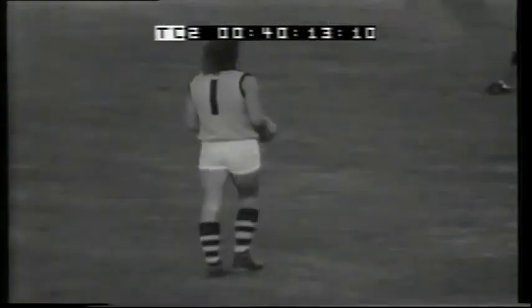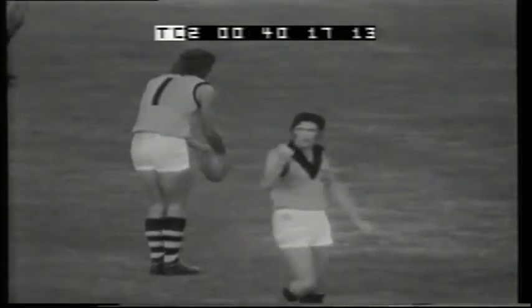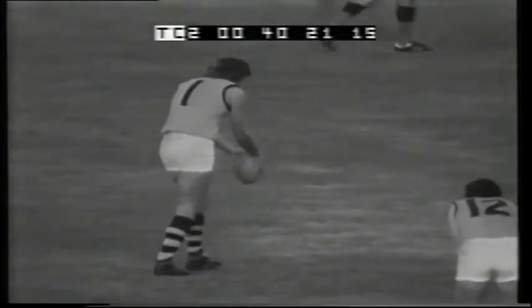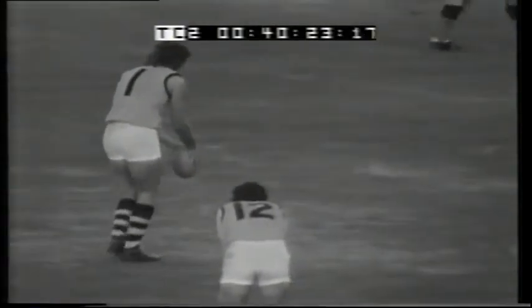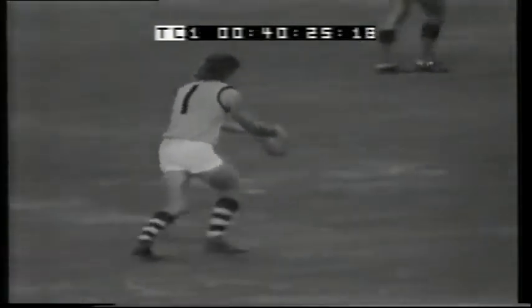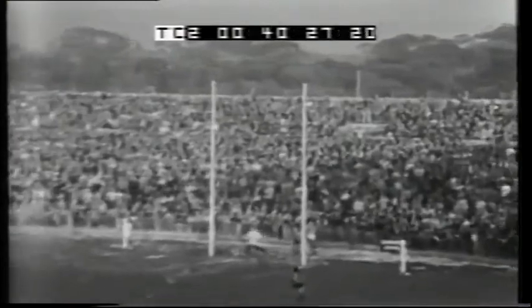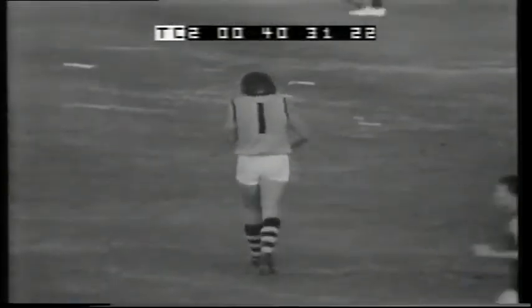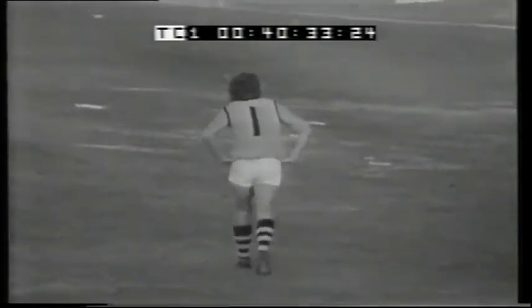20 metres out, straight in front. Well, it's 5 kicks for 5 goals. Well, let's have a look at it now. Carman has gone to full forward, even out to a half forward flank. Oh, bad missing by Maxi George. Well, 6 kicks he's had now for 5 goals 1.